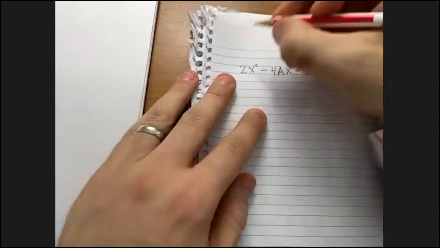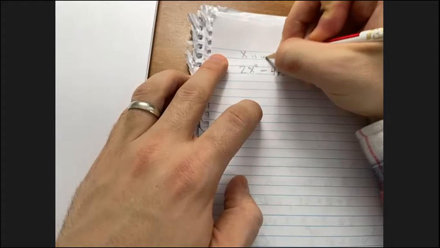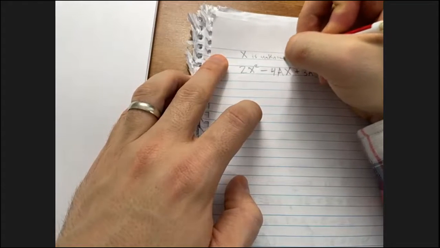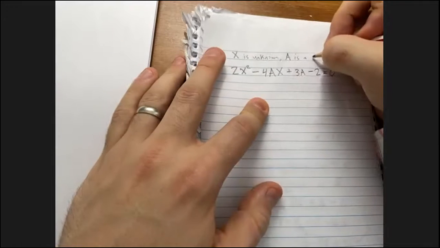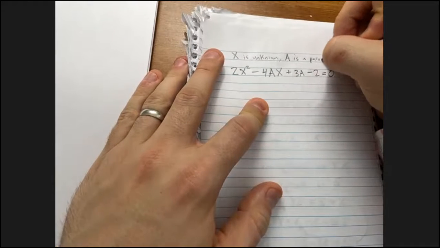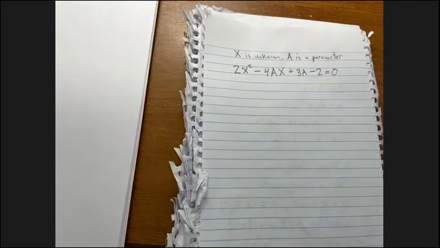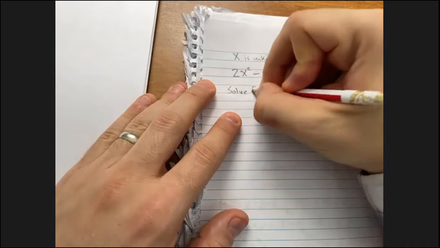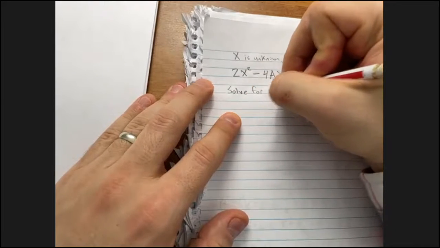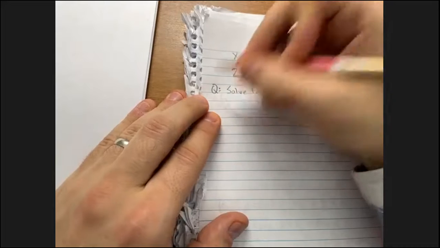So now let's say this. x is the unknown, and a is a parameter. Sorry, I know I said I would use Greek letters, but I'll just use a for now. x is unknown, so solve for x. Okay, question or problem, solve for x.